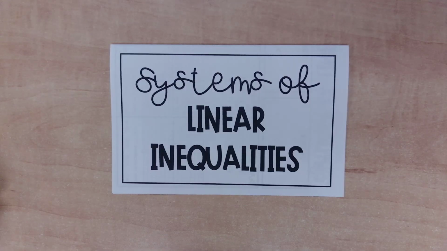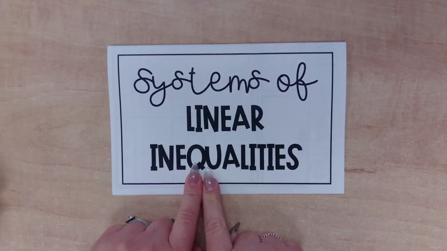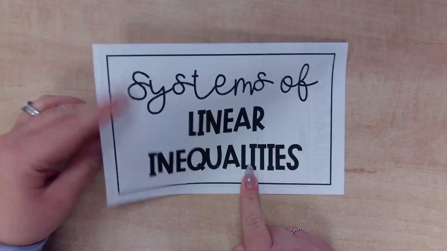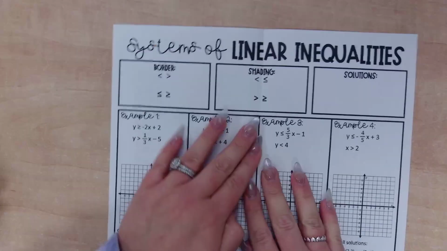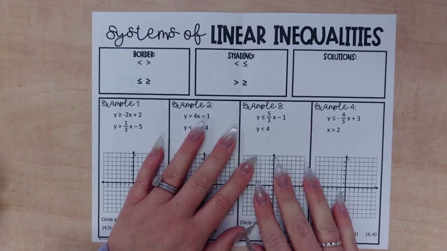Welcome to our next video, Systems of Linear Inequalities. In this video, we are going to continue on with our systems, but we are going to make them not equal to each other. So let's open this up to what that looks like.